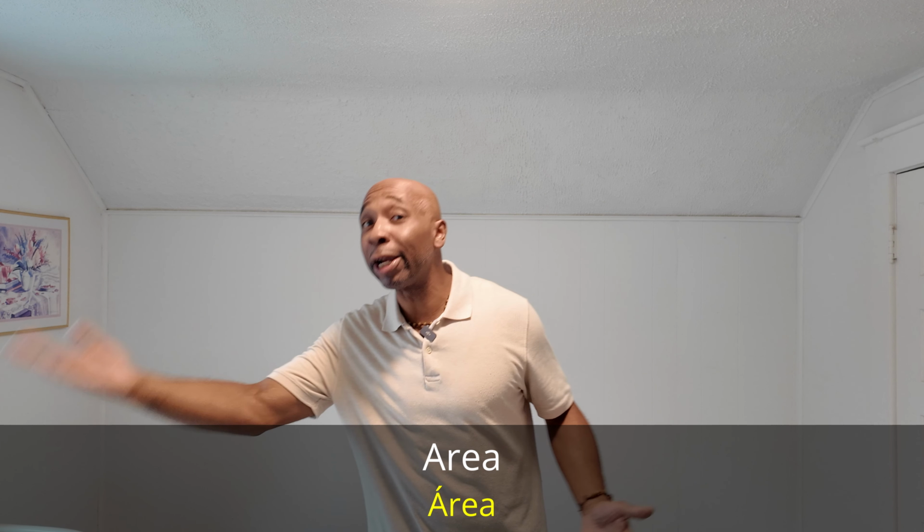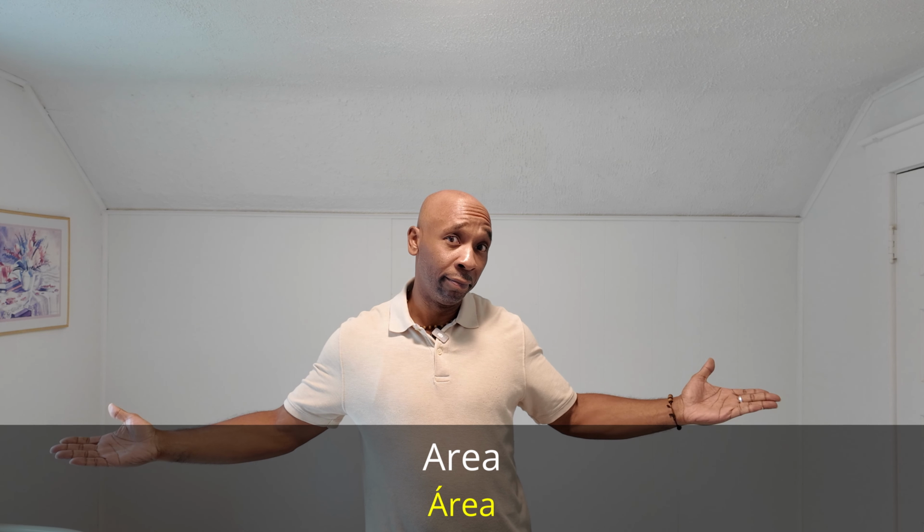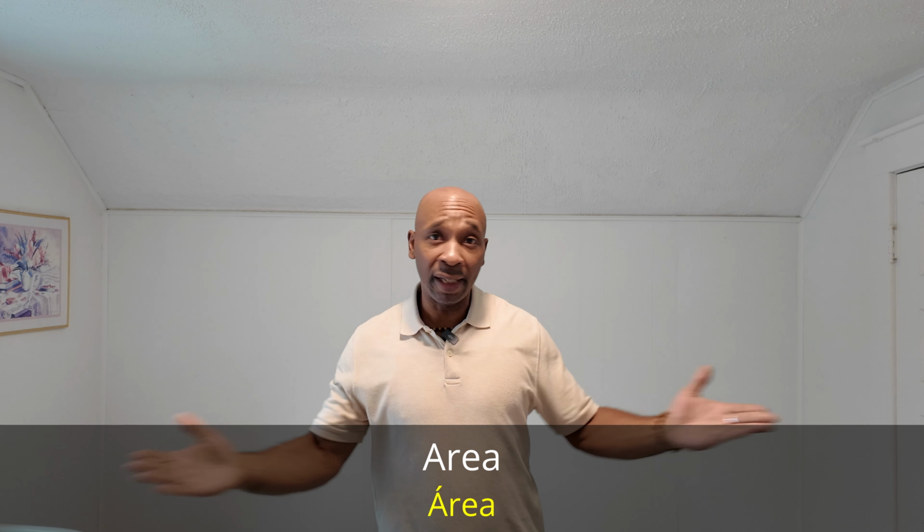Then we have area. Area. Same spelling, minus an accent. Just that tiny accent difference. That's it. Okay. Area is used for spaces, regions. So same meaning in English and Spanish. Esta área del parque es muy grande. This area of the park is very big.